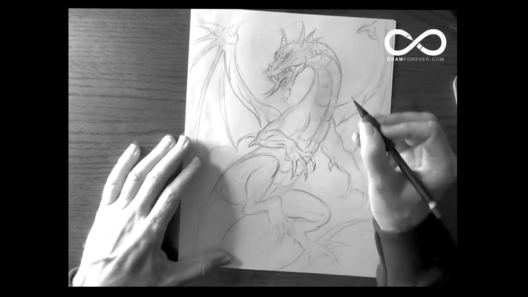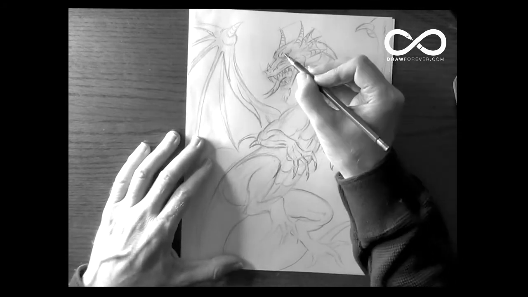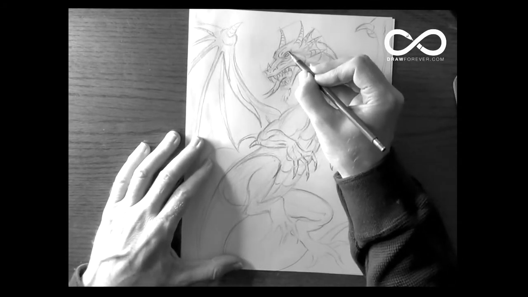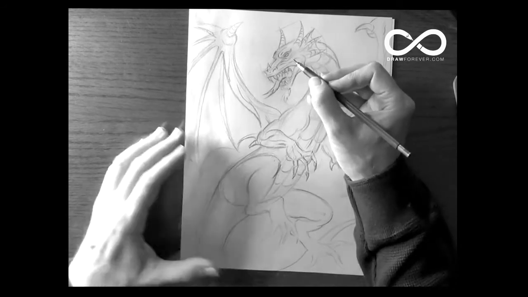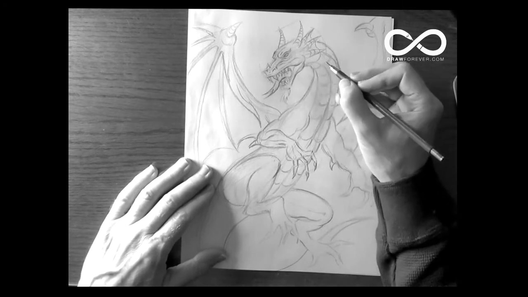Dropping this down a little more. Okay, now as far as the lighting goes, decide what side you want. The light's coming this way, okay? I usually do it that way because I'm right-handed.